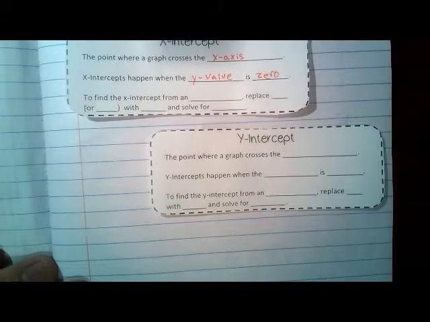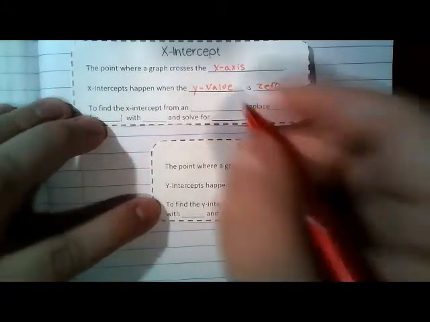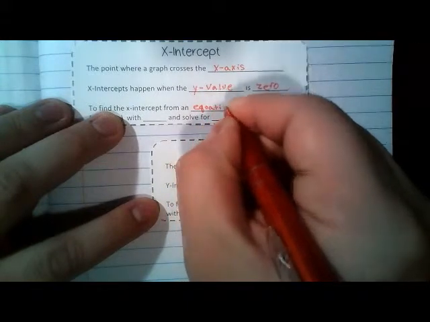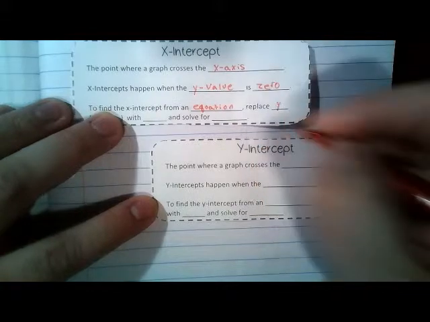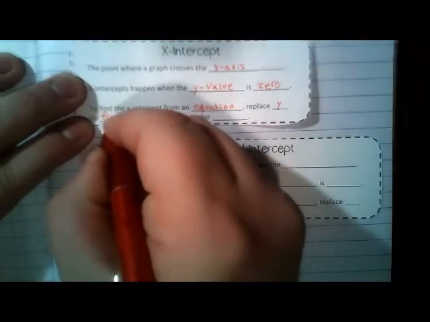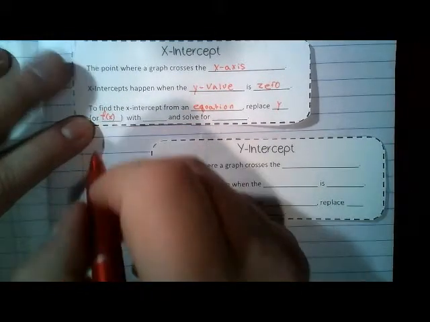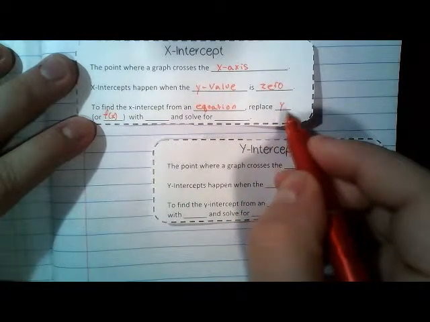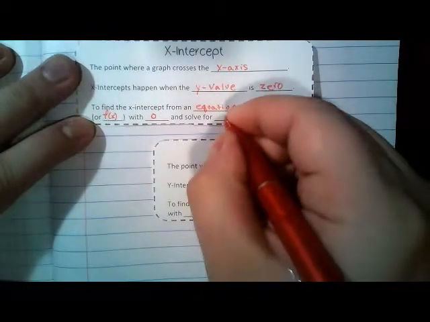Now, you don't need a graph to find the x-intercept. You can also find the x-intercept from an equation. And you do that by replacing y. If you're in algebra, sometimes it'll be f of x when we talk about functions. We replace y, which is what you'll see most often. Replace y with 0 and solve for x.